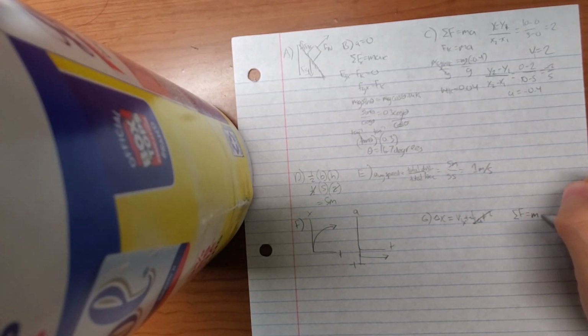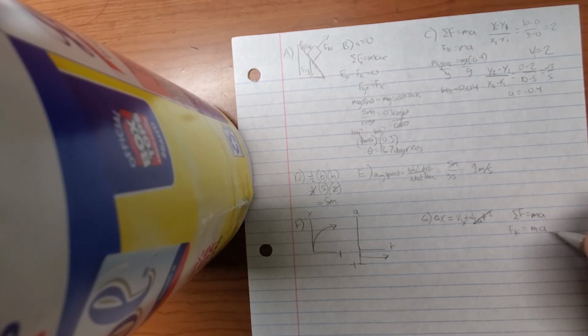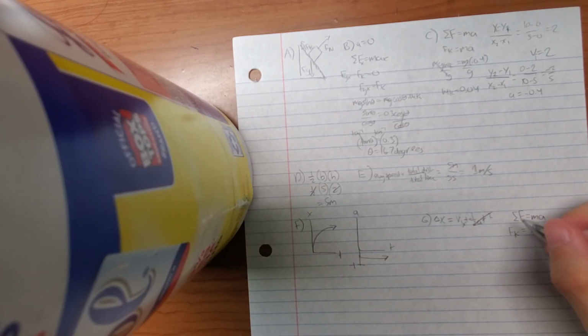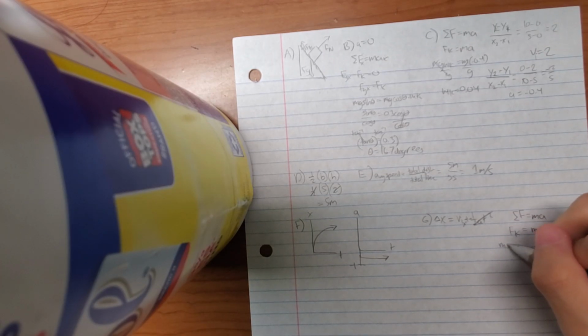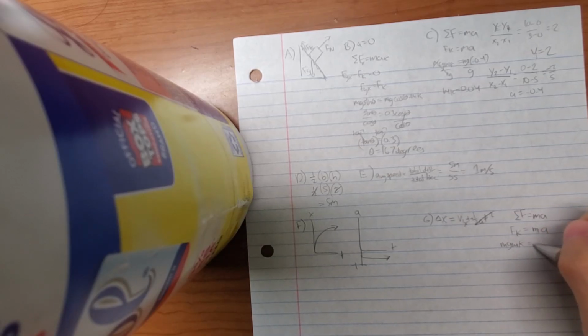F equals ma. So this is going to be for the horizontal flat segment, and remember the only force on it is Fk equals ma. Let's turn this into mg mu k equals ma.